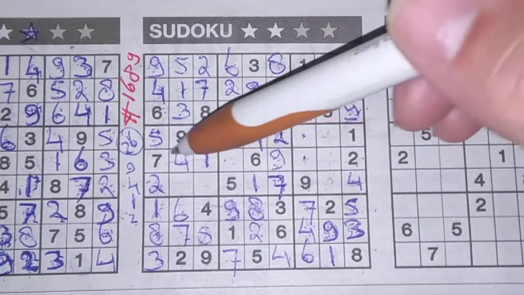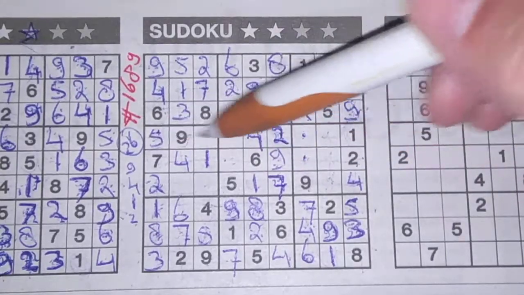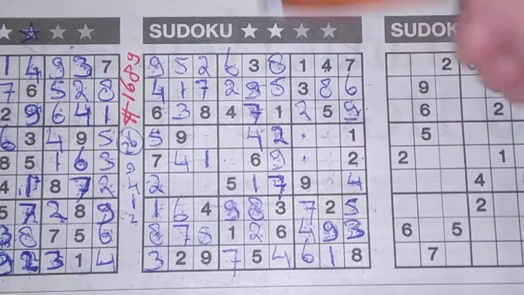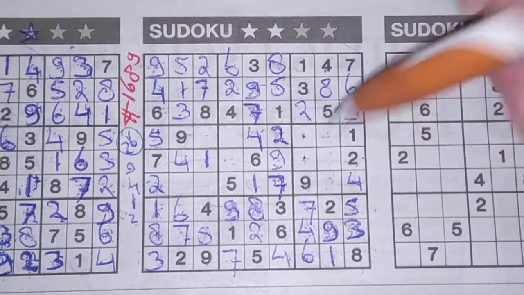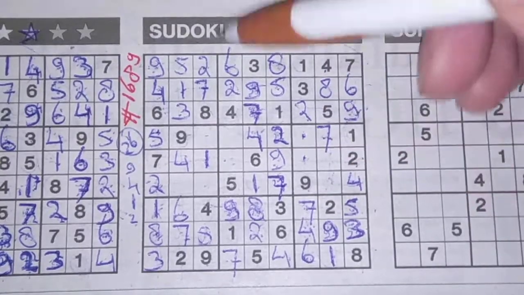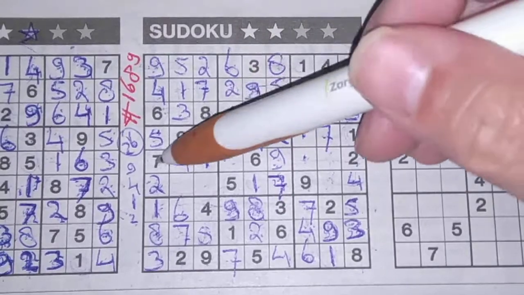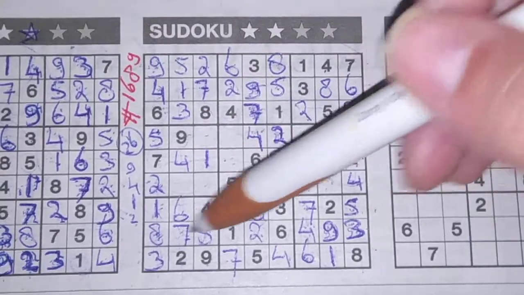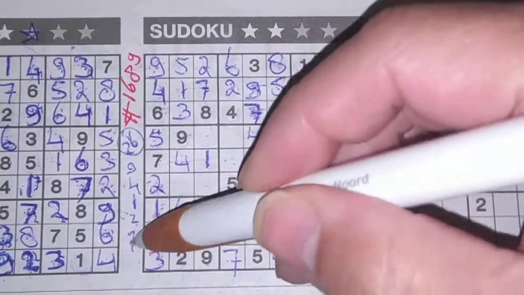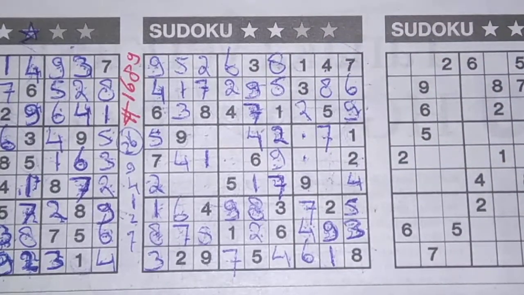7 in this row, 7 in the middle row. So the rows are both. Only 2 places for the 7 should be here or there. We see here 7, no 7 there. 7 should be there. And all the 7s are used. I can see digit number 5. Alright.